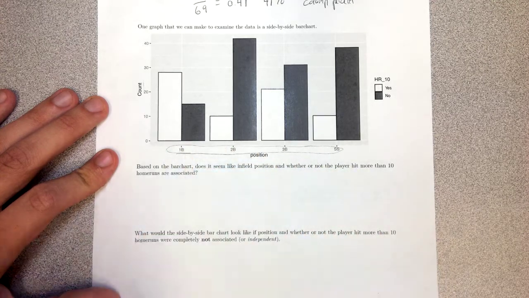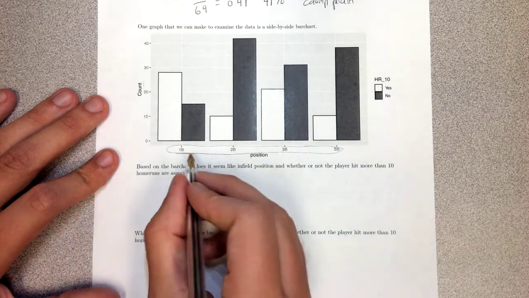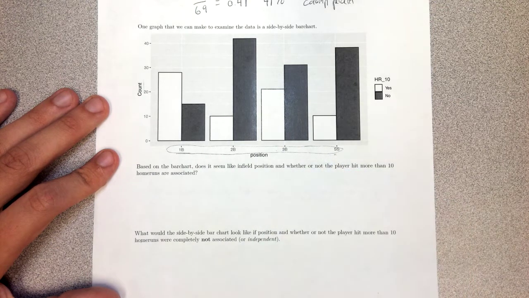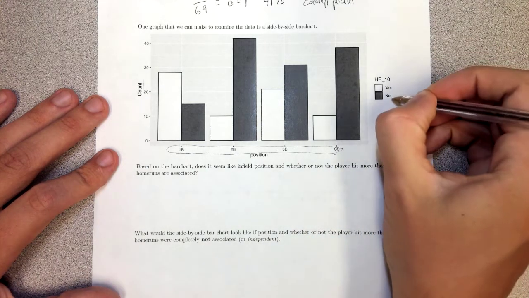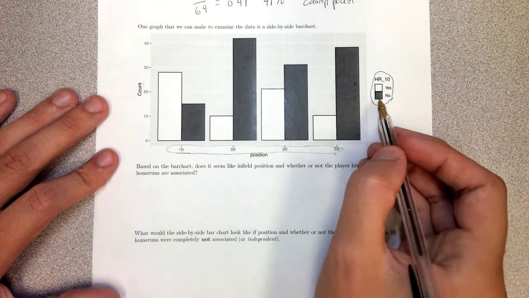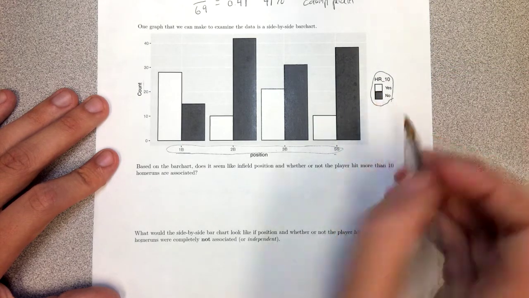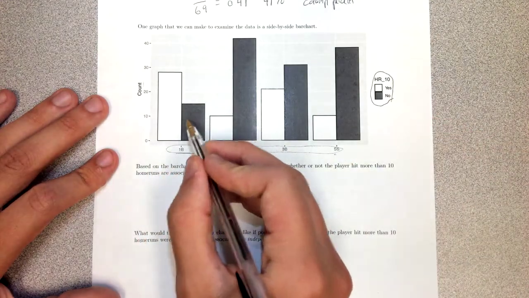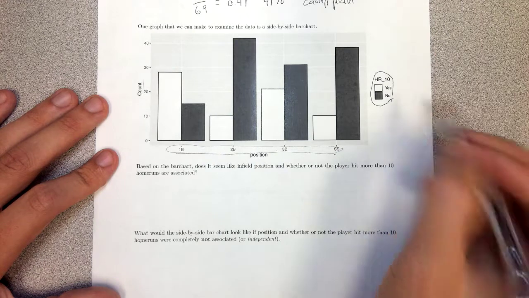It's usually easier to read these charts if you put the variable with more levels on the x-axis, at least I find that it's usually easier to read like that. And then the second categorical variable shades the bars different colors. In this case, a bar with no filling is yes, and a bar with black filling is no.